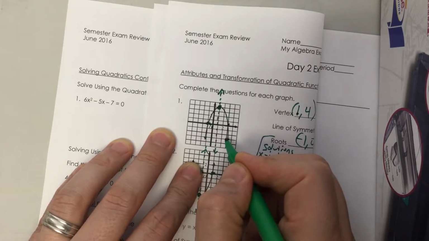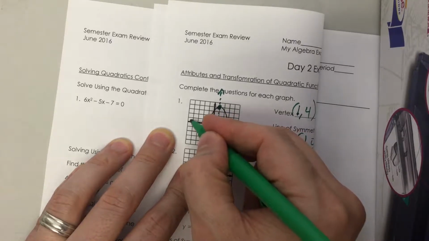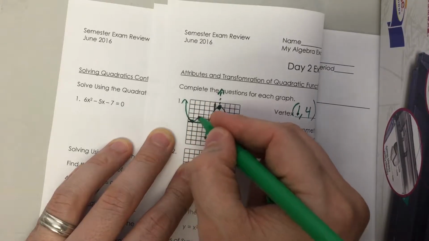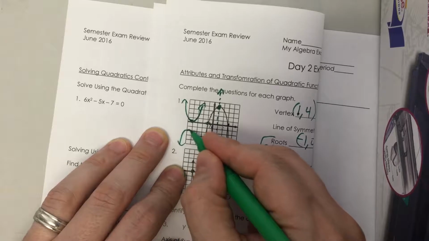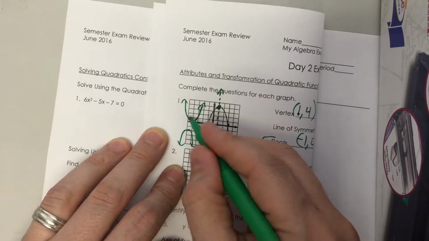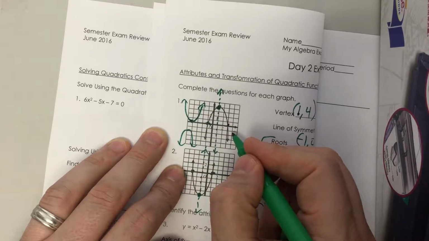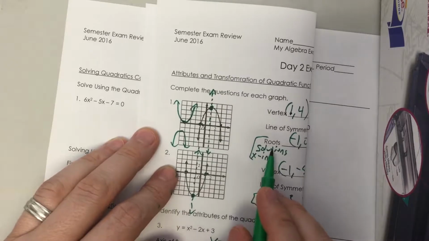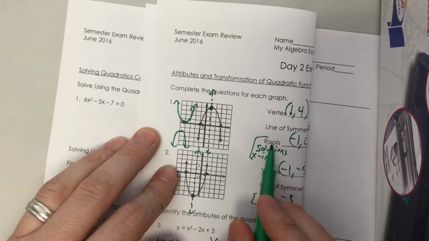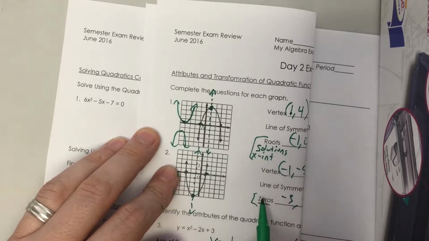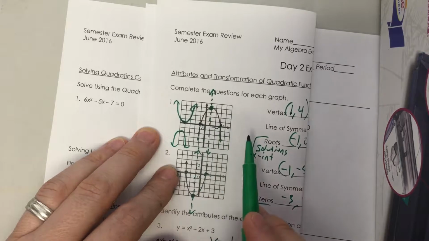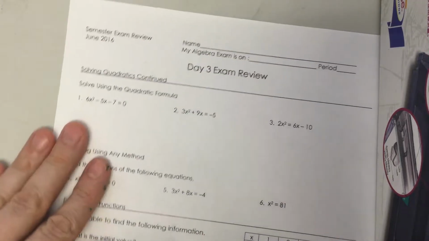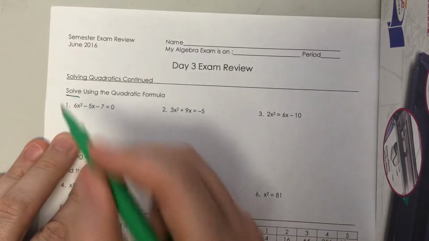Sometimes there's 2. Sometimes there's only 1 if it starts on the x-axis. And sometimes there's none if it never touches the x-axis, right? Now, they can call those solutions, they can call those roots, x-intercepts, or even zeros. Those are all vocabulary words that are talking about these points where the parabola crosses the x-axis. So when they say solve, that's all they're looking for.